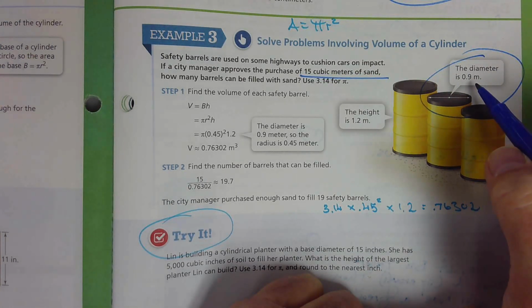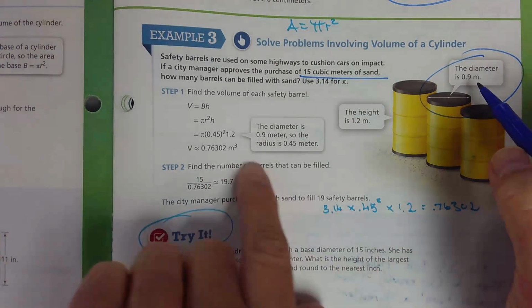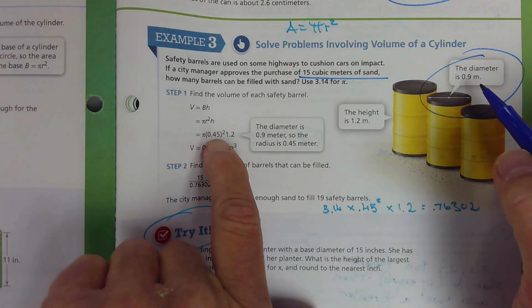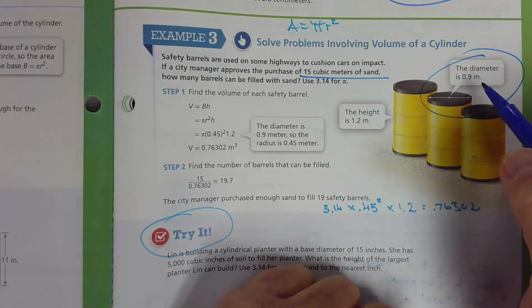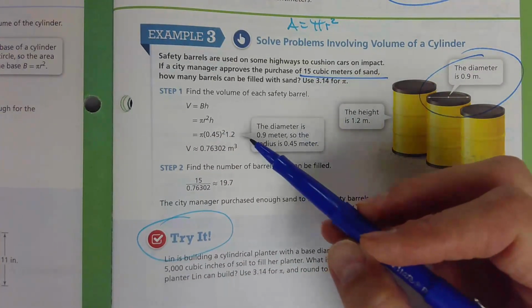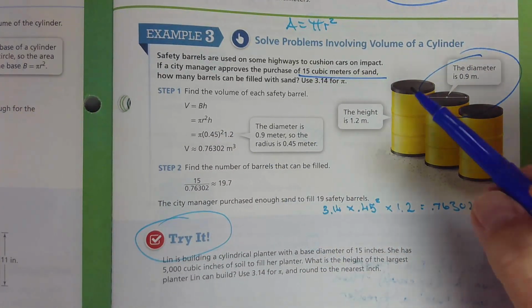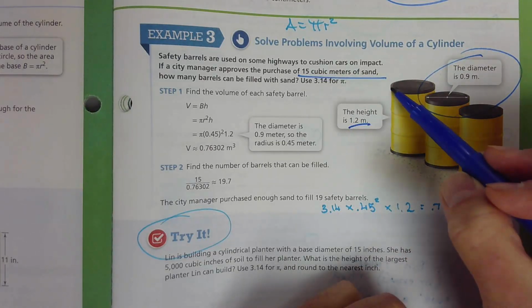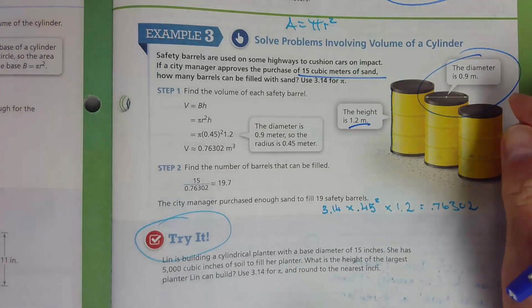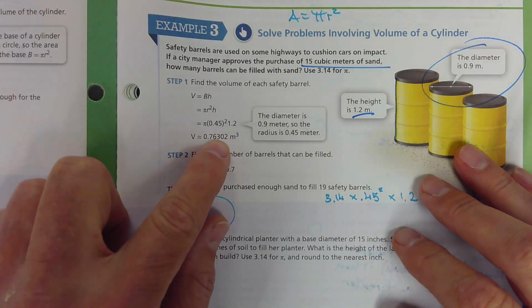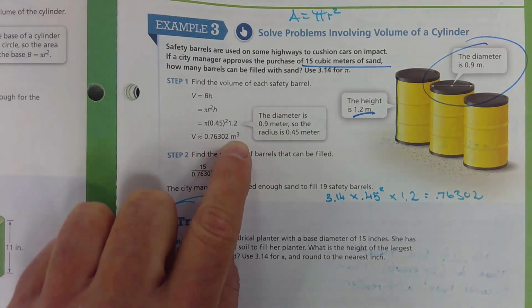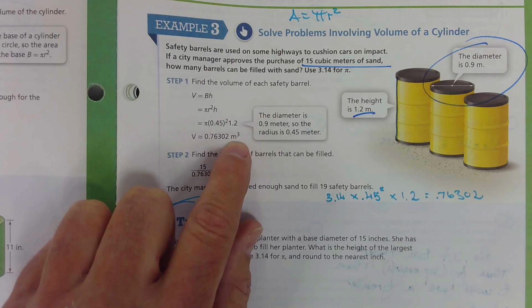So what's half of 0.9? 0.45. They've done that for us here. So it's going to be 0.45 squared and times 1.2. 1.2 is the height. And so you end up with 0.76302 meters cubed, because we're talking about volume.